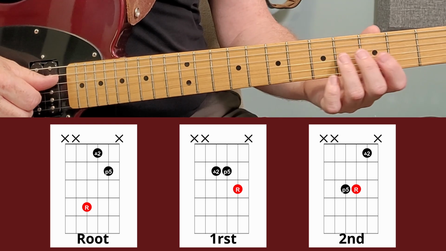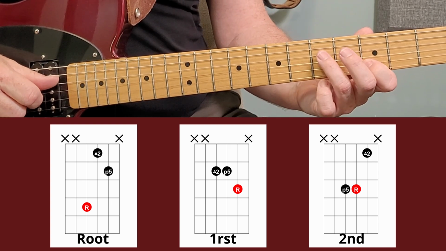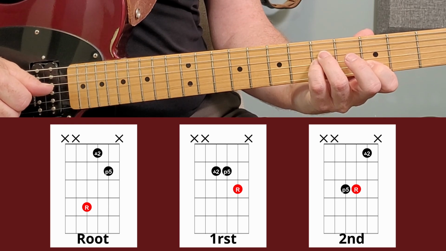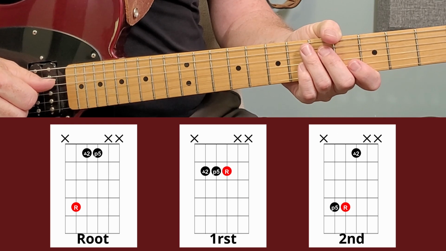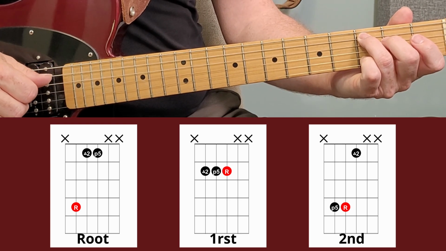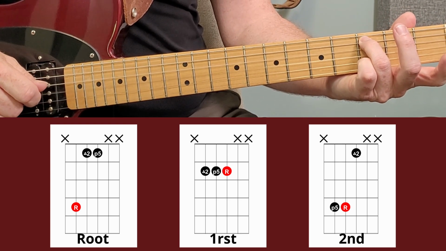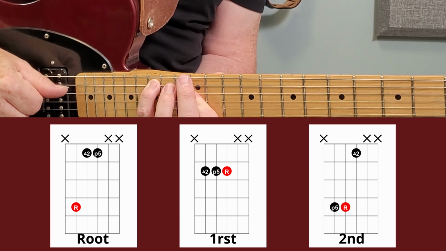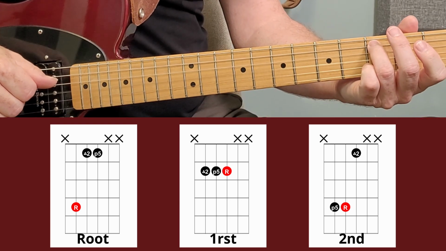And then second inversion, I've got the C, the D, and the G. Looks like so. So that's C sus2, second inversion. And now onto strings 3, 4, and 5. So I've got my C, my D, and my G. And they're both open, so if I play that up the octave, it looks and sounds like so.